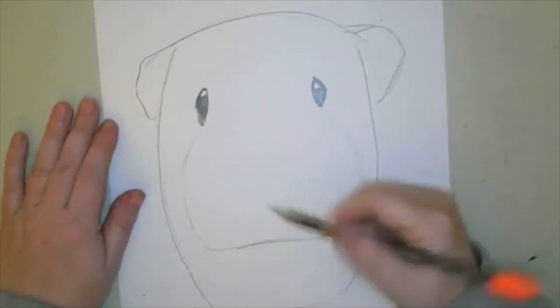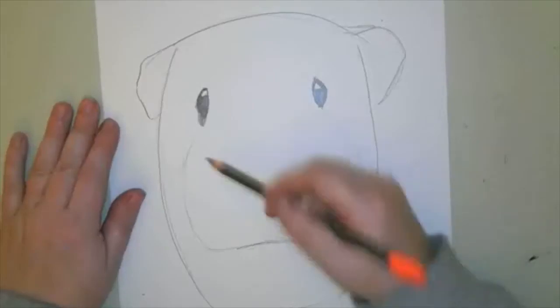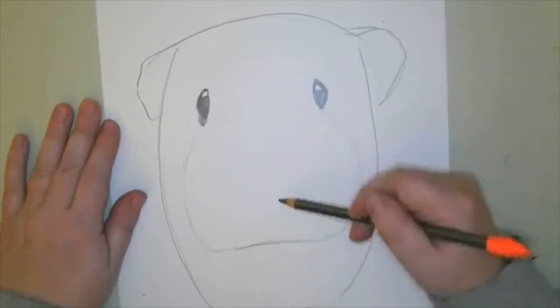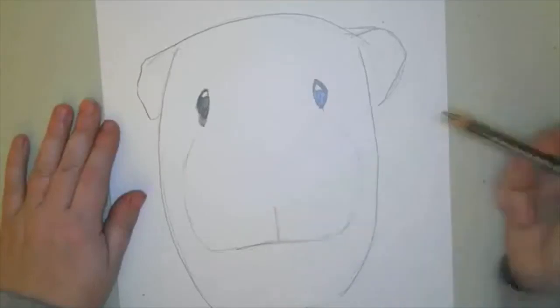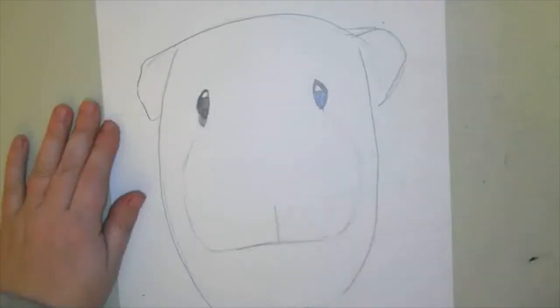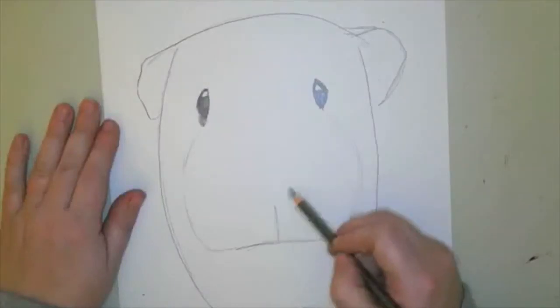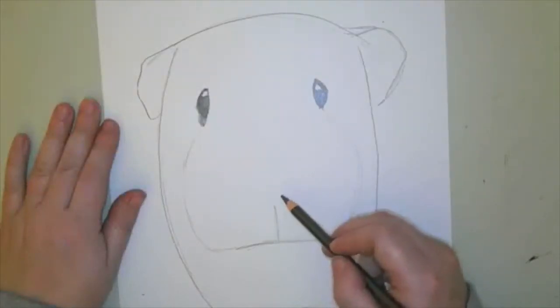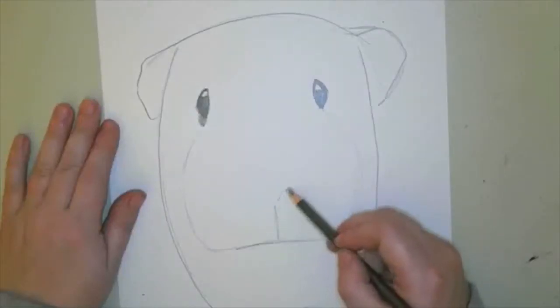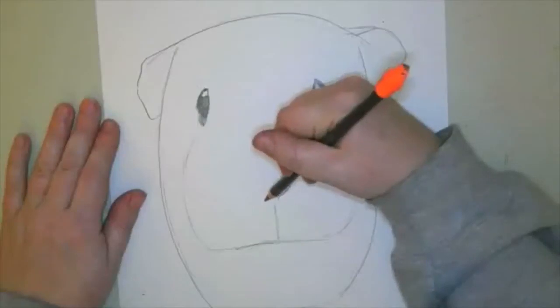Okay, then I'm going to find the middle of this curved section that's his nose. I'm going to draw a line just like this to show me kind of where that split in his lip is. And then right here I'm going to draw a little curved line.